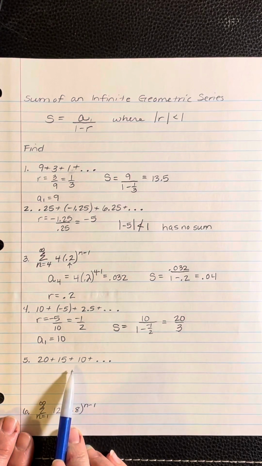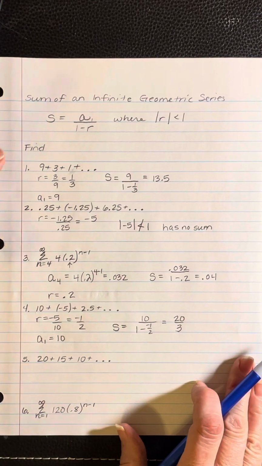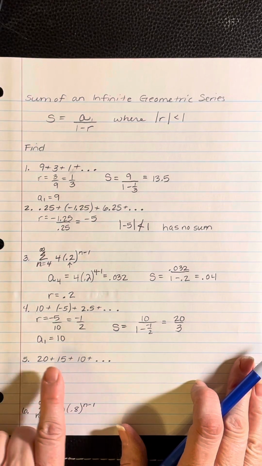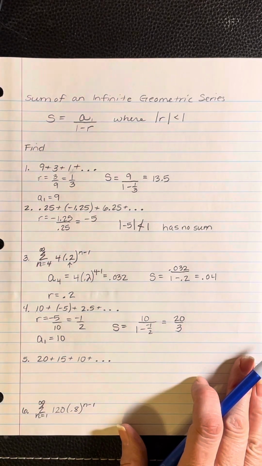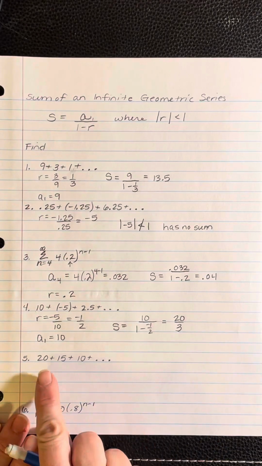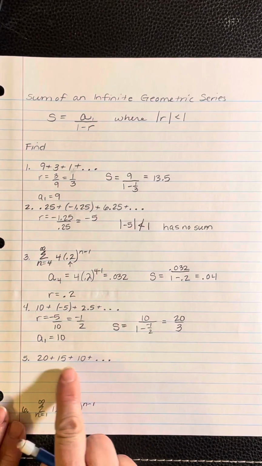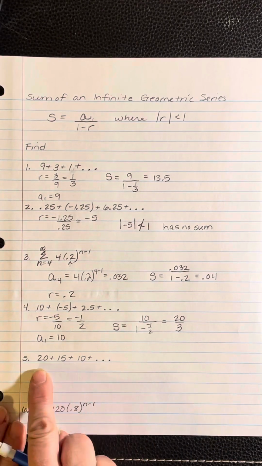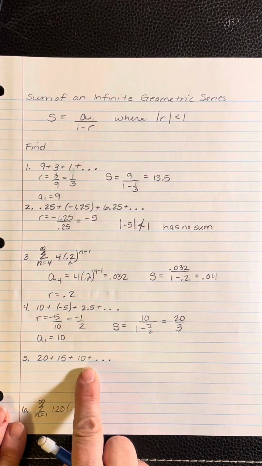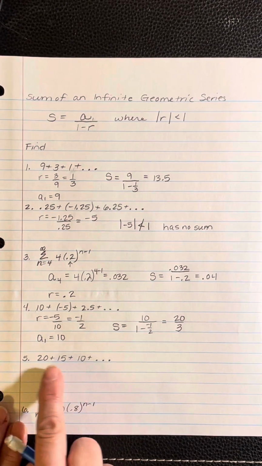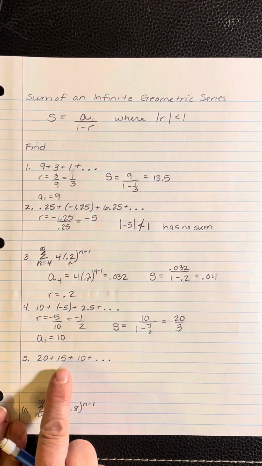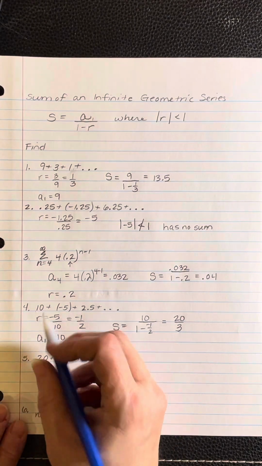This can be tricky because sometimes you get in the groove and you just automatically take the first two and you move on, you take R, you take A sub 1 and you do the problem. But look at this, 20, 15, 10. This is not a geometric series, okay? This is an arithmetic because you are subtracting 5 each time.